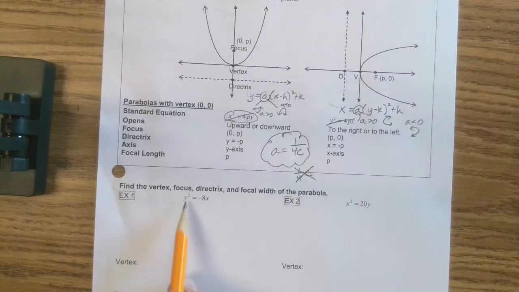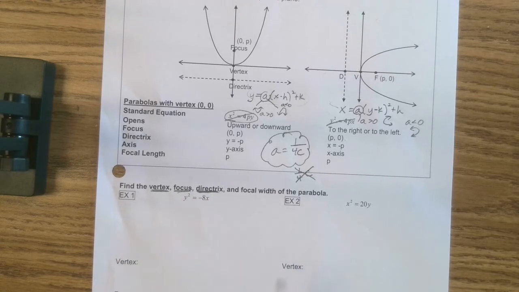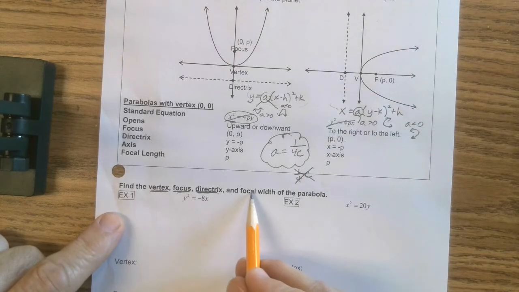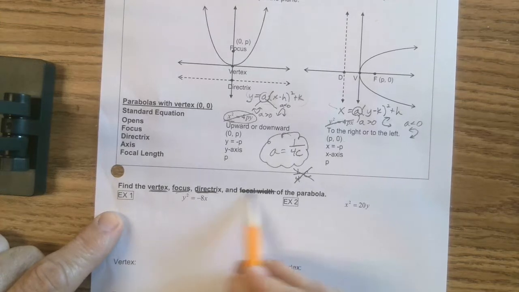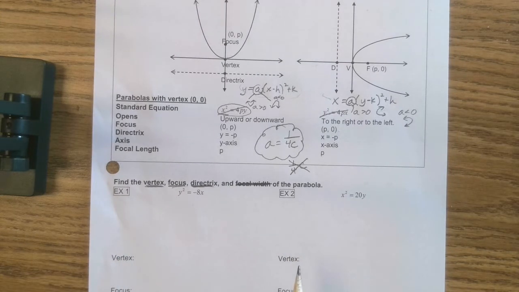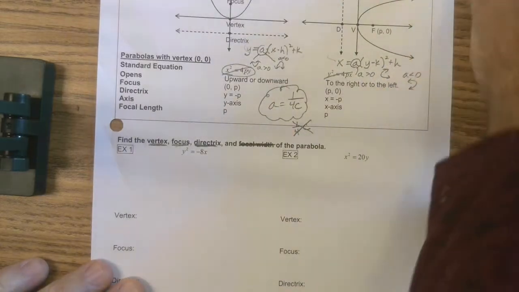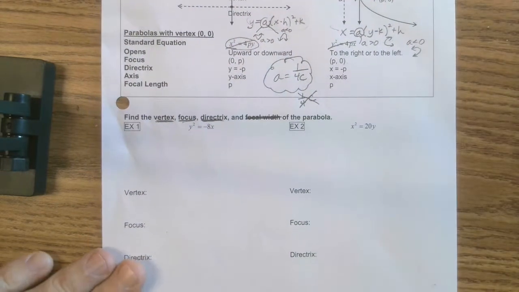Okay? So it says find the vertex, focus, directrix, and the focal width of the parabola. We're not going to do that. That's really not going to be significant in what we're trying to find. It's not on any quizzes, not on any tests.